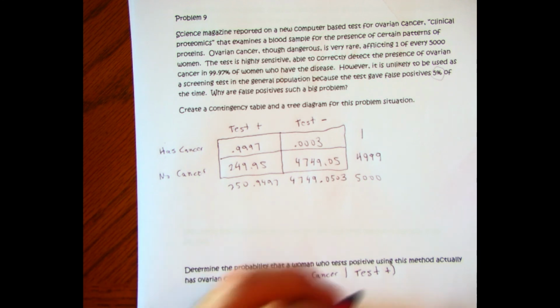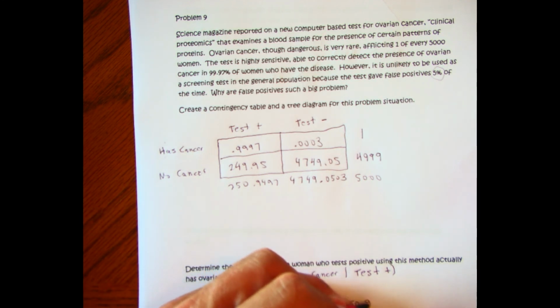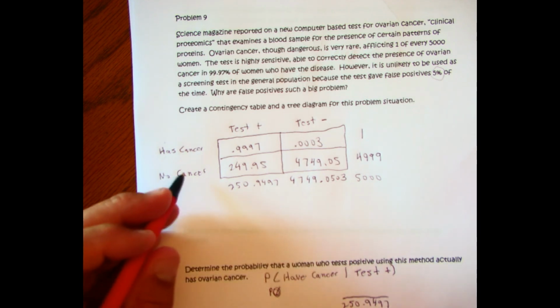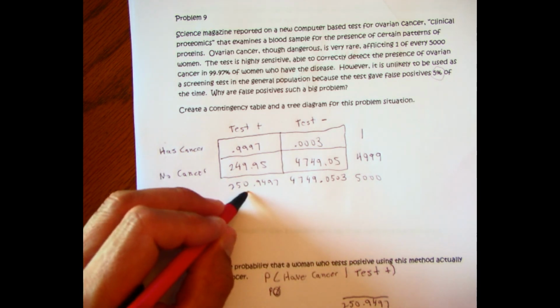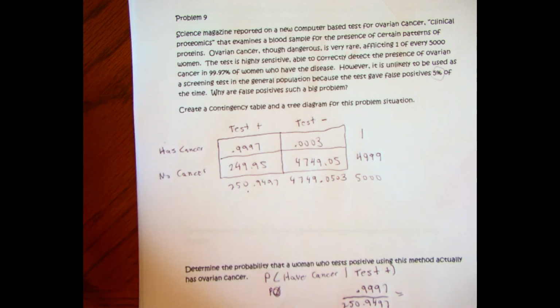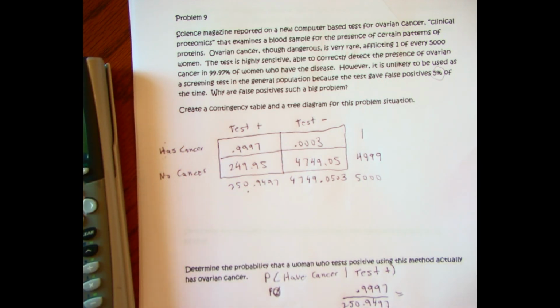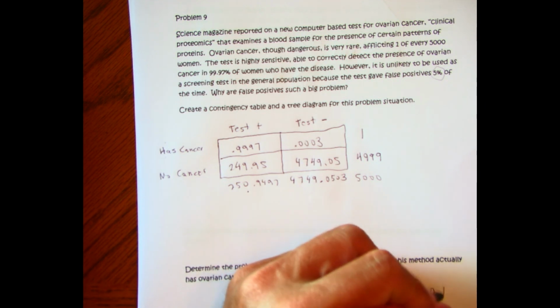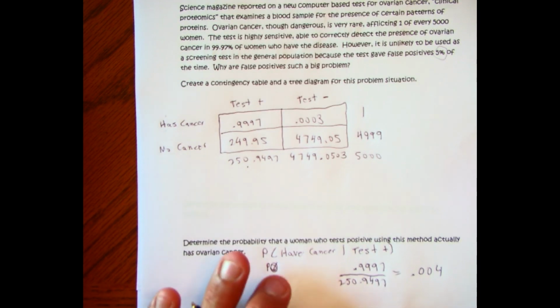So we're looking at the test positive, that's the condition. So we got 250.9497, and out of that 250, how many of them actually have it? Well, it's 0.9997, and if I divide those, it's going to be very small. And it's like 0.004. Well, that's not a real good test. I mean, if you get a positive test back on this, less than 1% of people actually have it. So you have like 99% of people running around thinking they have this and they actually don't. So this test is not a good test.